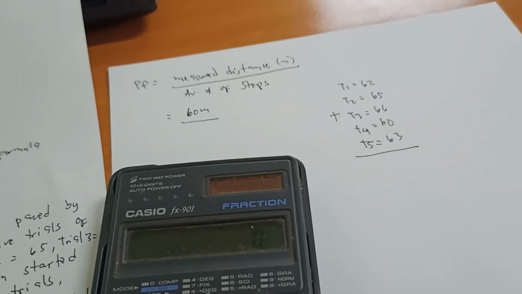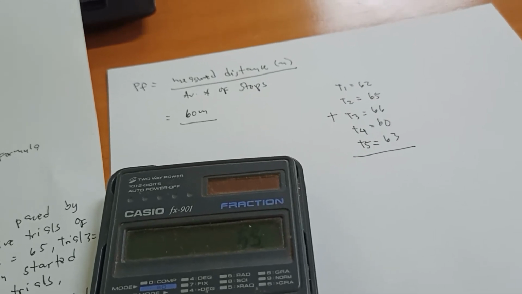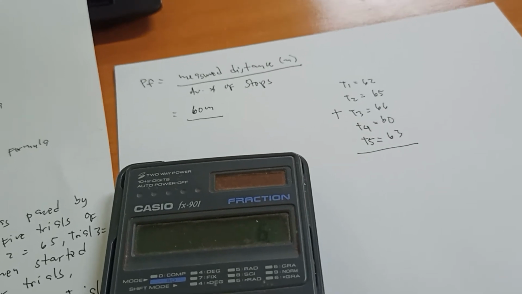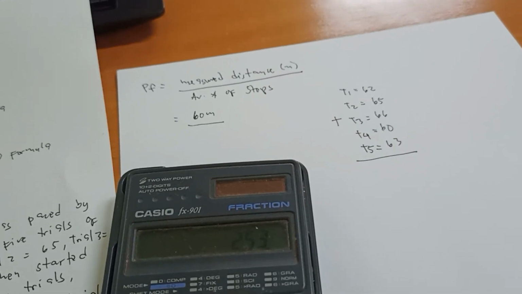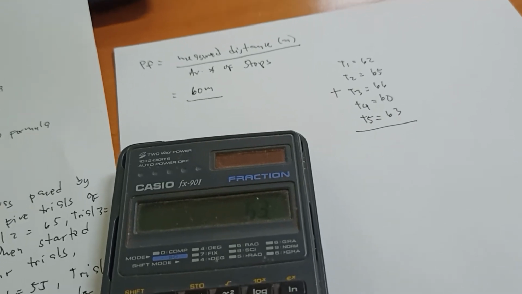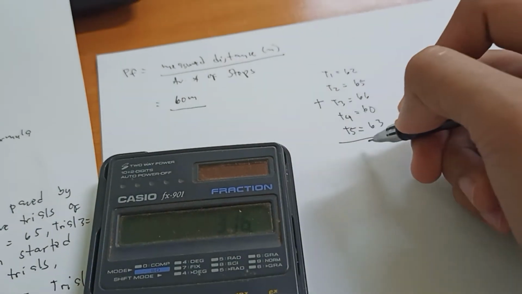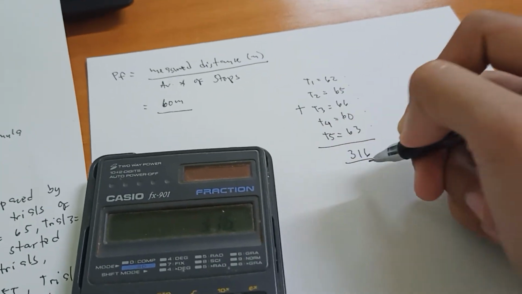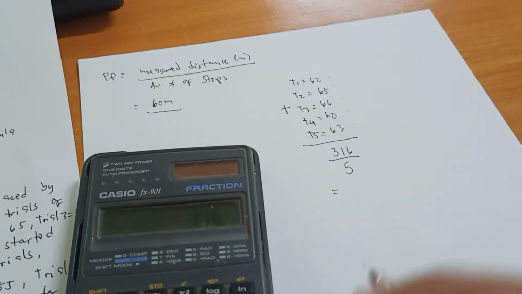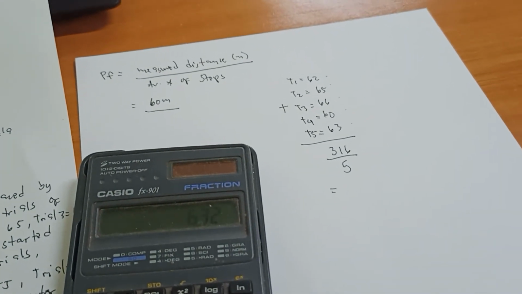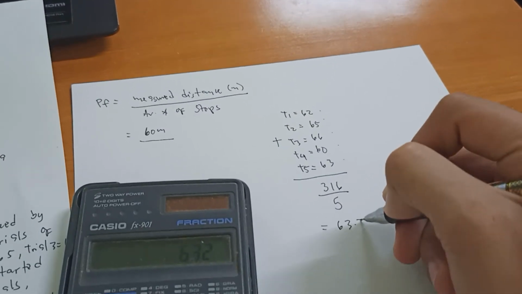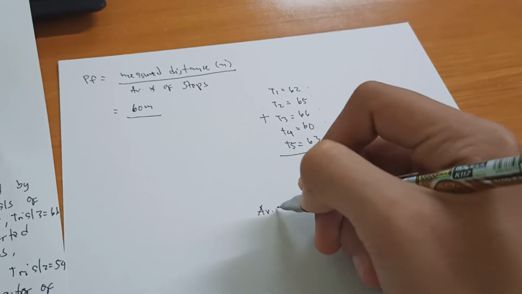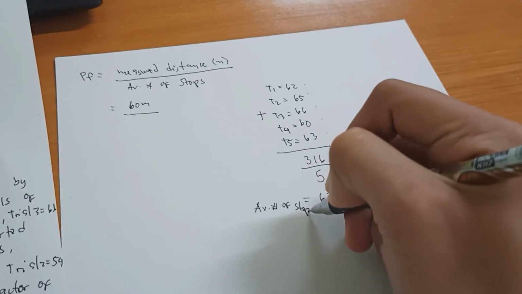That is 62 plus 65 plus 66 plus 60 plus 63 equals 316. Divide by 5 to get the average. That is 63.2, which is your average number of steps.